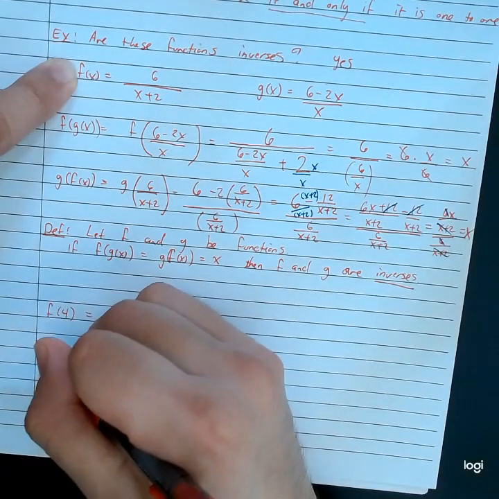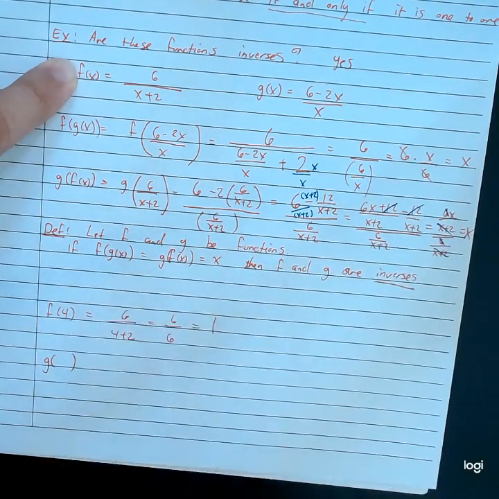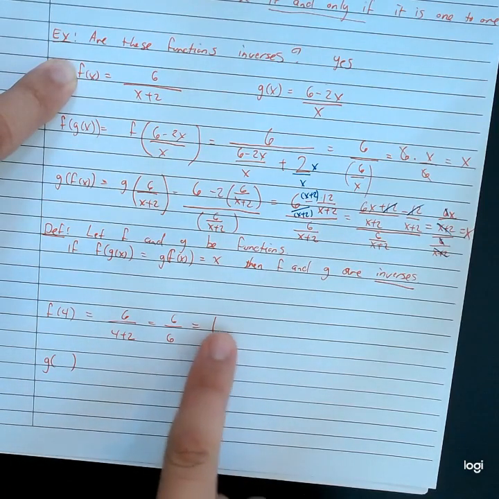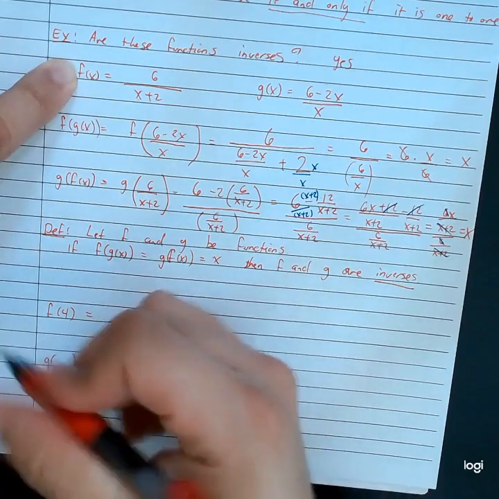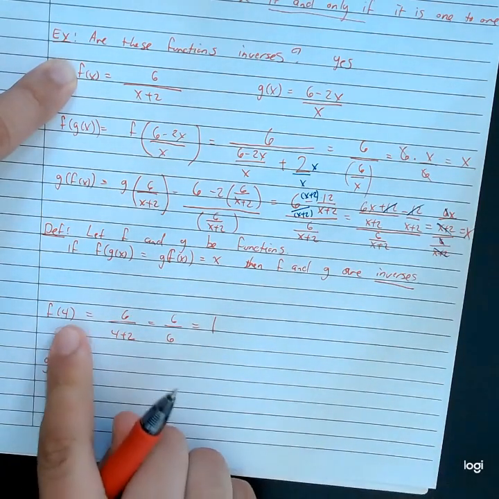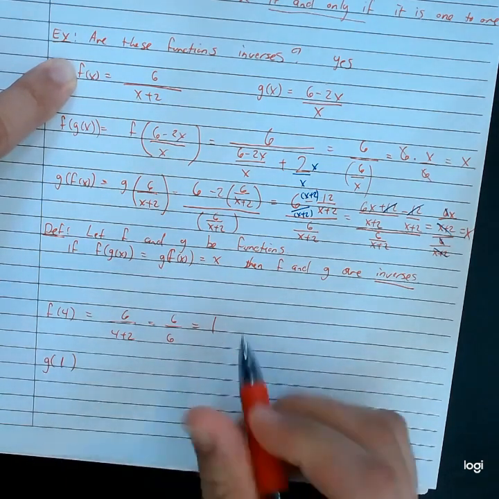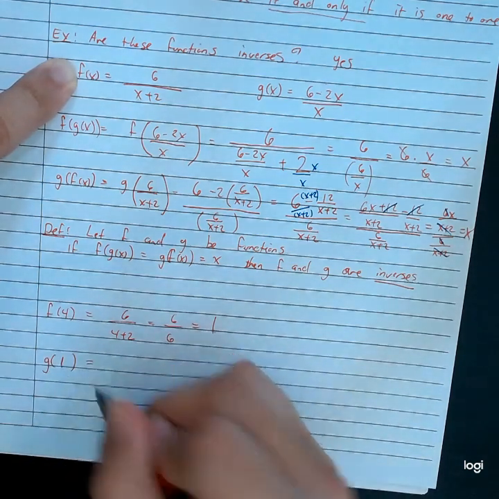But now, let's do something with g. You say, oh, so you're going to plug what? You're going to plug 4 into g also? No. Let's see what happens if I plug in the number 1 right here. The result of plugging in 4 right here gave me 1. Okay, so now let me take that 1 and plug it in here.